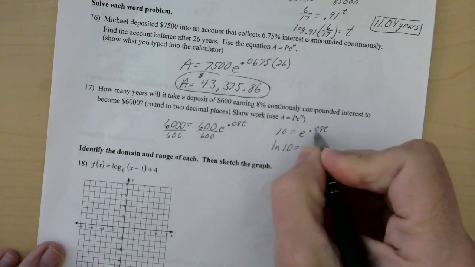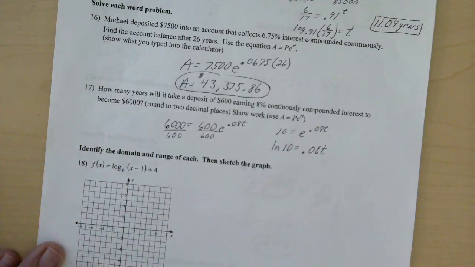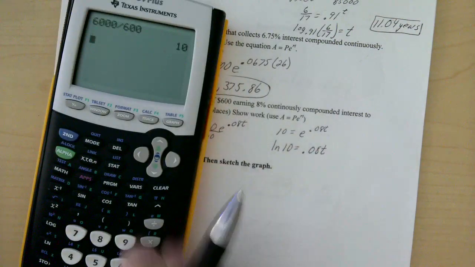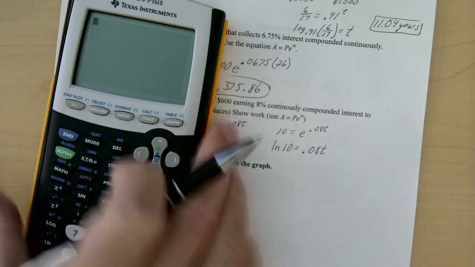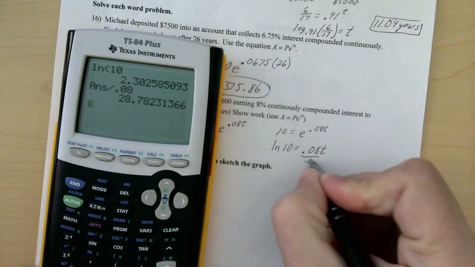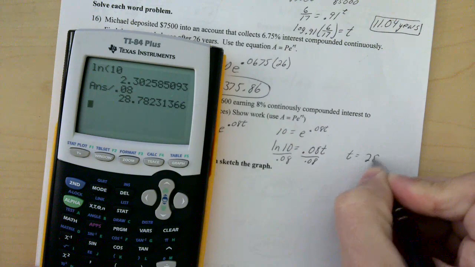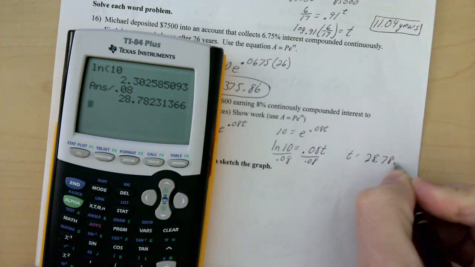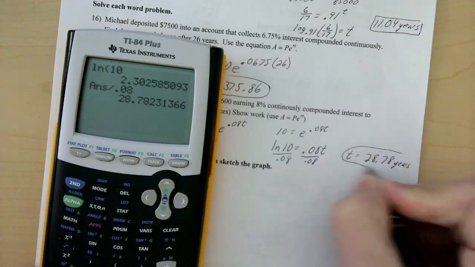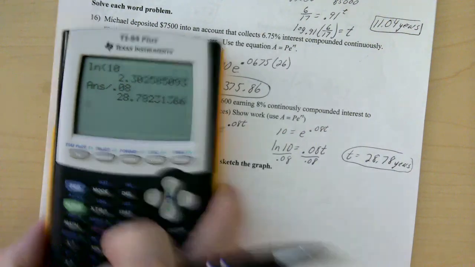And that gets us to, remember, logs are exponents. So it allows us to get to where that exponent was. And then we'll have to divide by 0.08. So last thing we have to do is ask the calculator for the ln of 10. It knows it. And then divide by 0.08. Okay, so I'll show that. 0.08. And it's going to take about 28.78 years. Okay, but your $600 is now going to become $6,000.